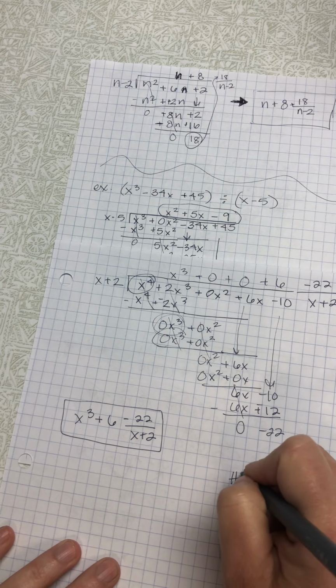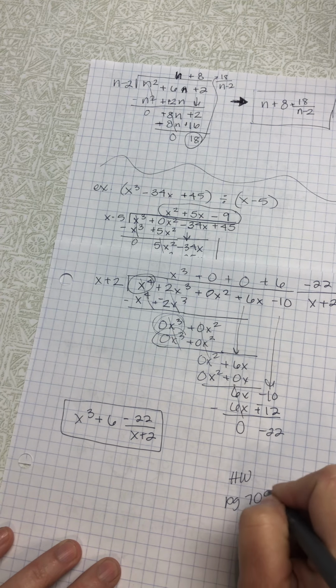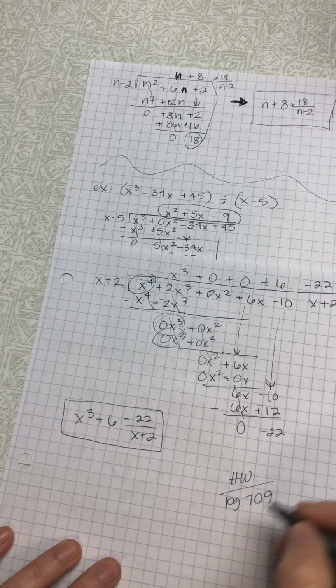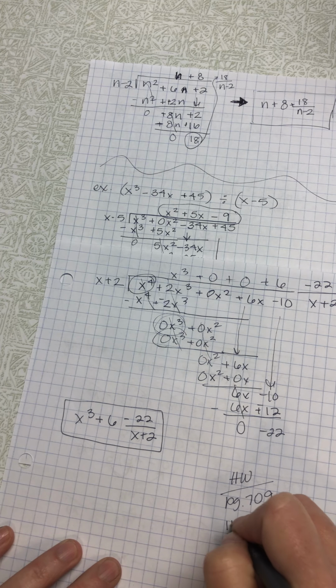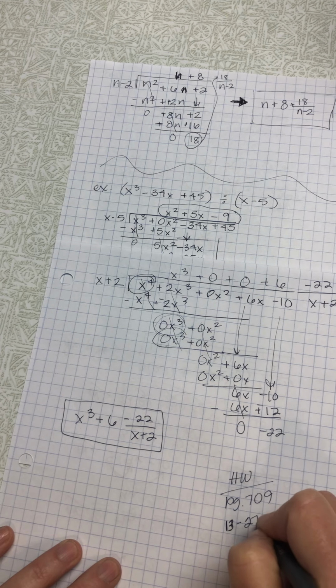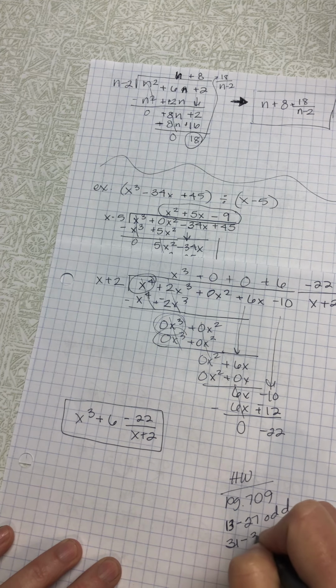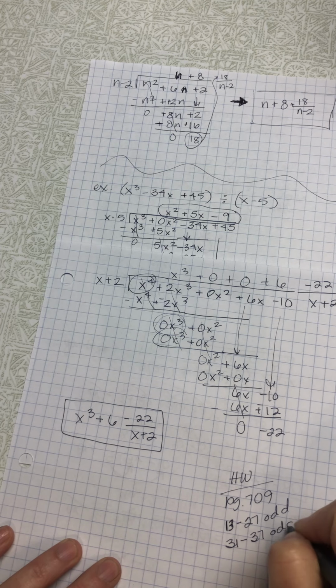I'll be on at 2:15. Your homework today is page 709, and you'll be doing the odds. So 13 through 27 odd, and 31 through 37 odd.